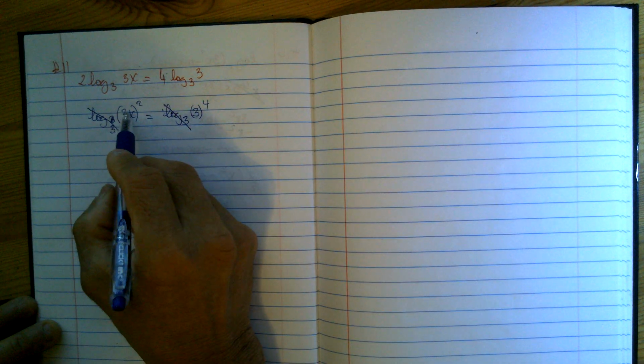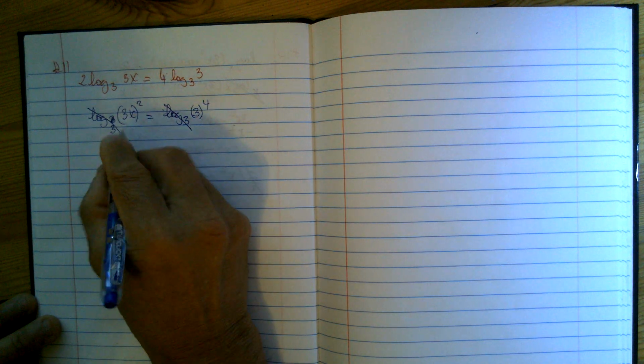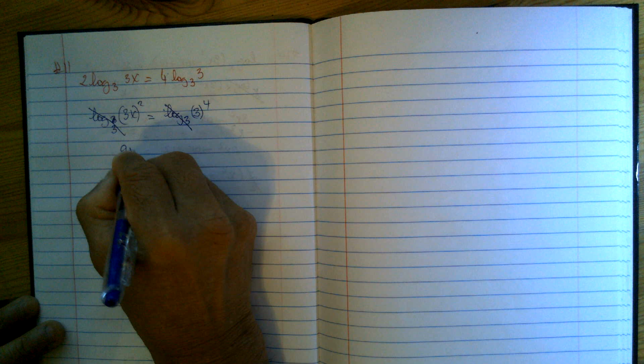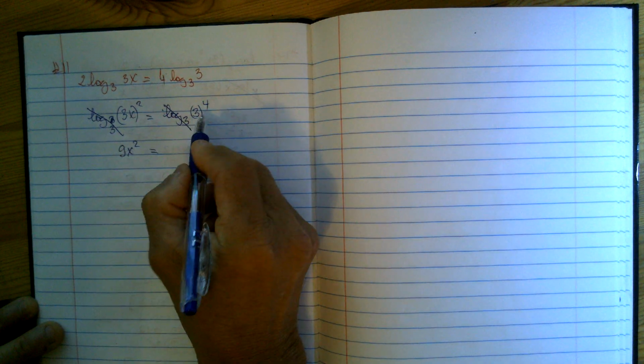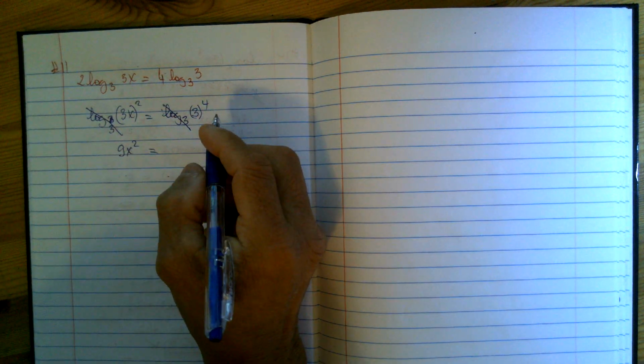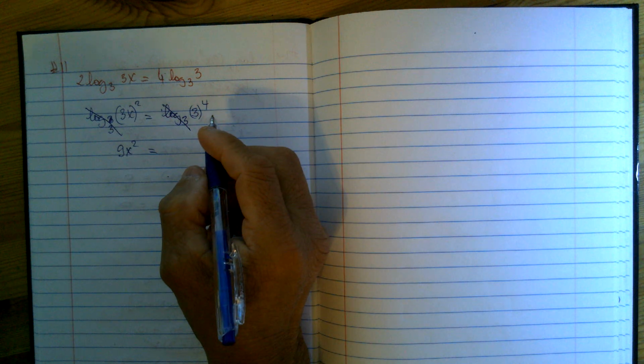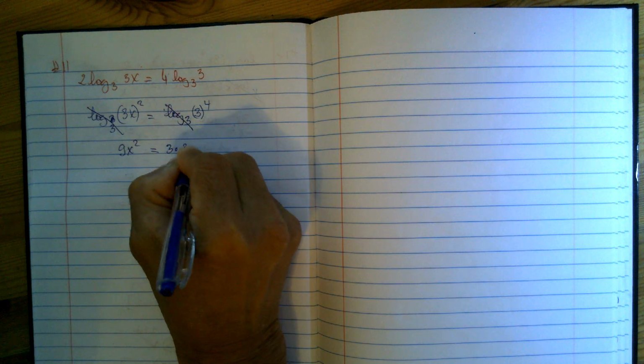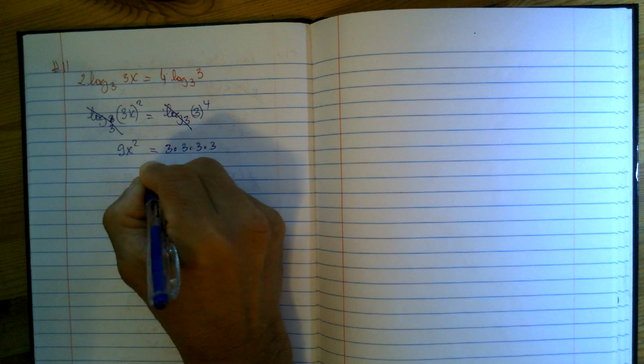Now we're going to multiply them up. 3x squared will give us 9x squared, and 3 raised to the 4th power is 3 times 3 times 3 times 3, which is 81.